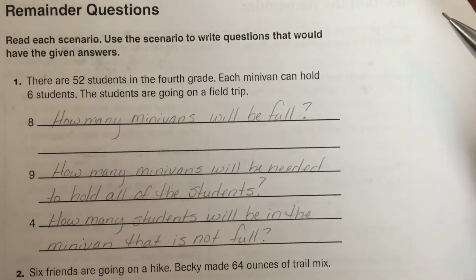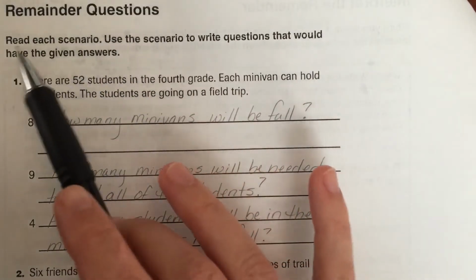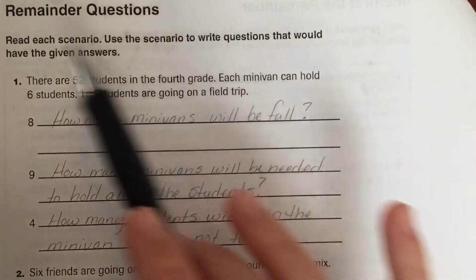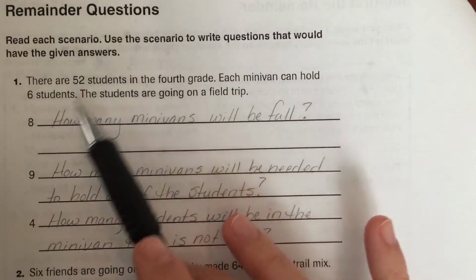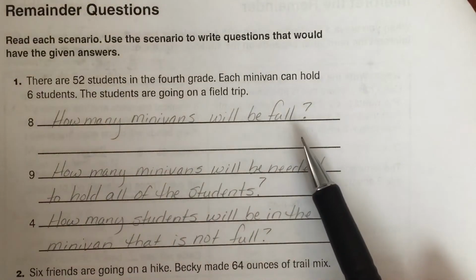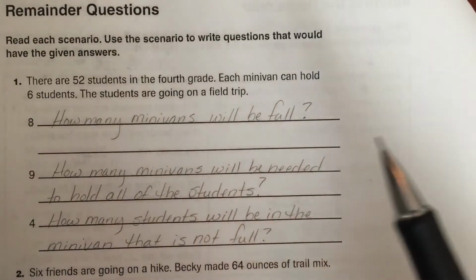For lesson 4.3 reteach, we have remainder questions. It says read each scenario. Use the scenario to write questions that would have the given answers. So these are the given answers, and we have to write questions that this would be the answer to.